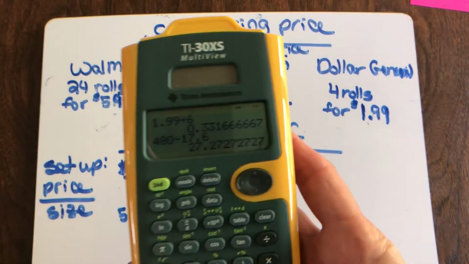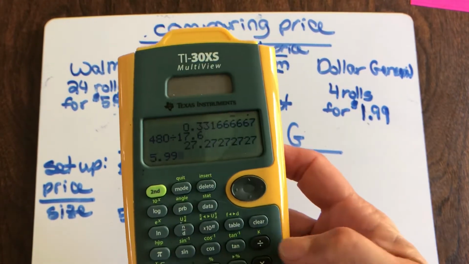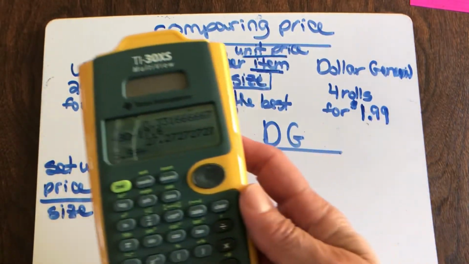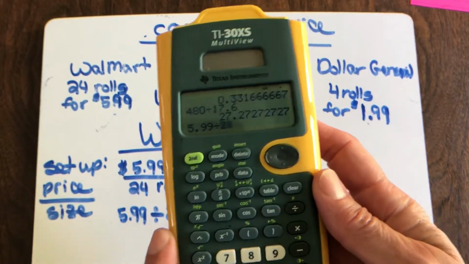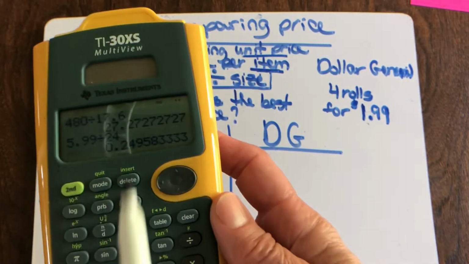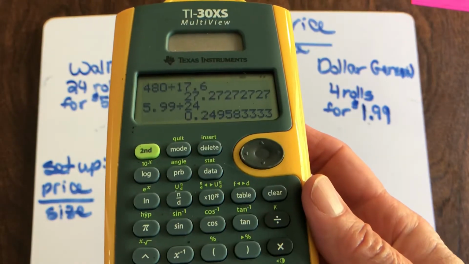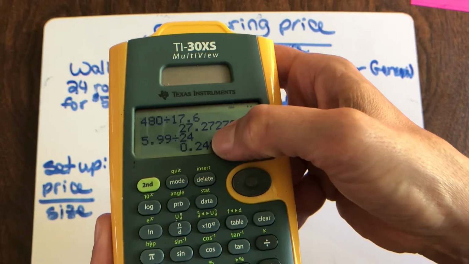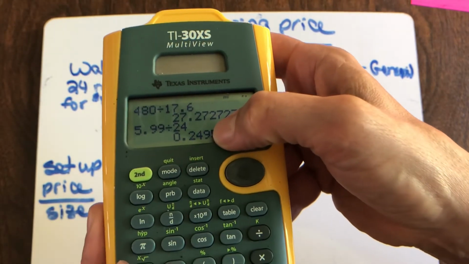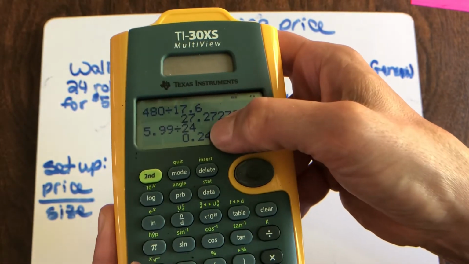So we're going to take $5.99 and we're not going to put the fraction sign here. We're just going to do the division. Remember, that is division divided by 24. And you get a gosh awful decimal. Do you see that? Now remember, our money is in cents. That's hundredths. So we got to look at the thousandths place to determine the hundredths place.